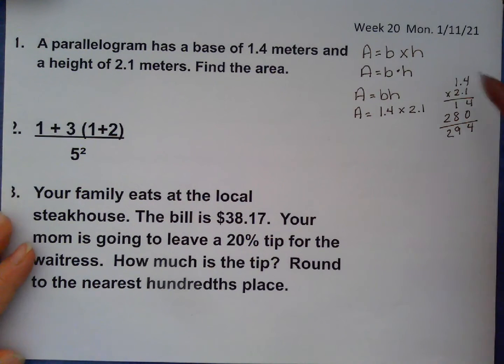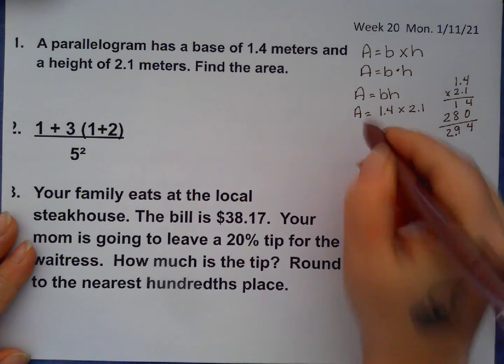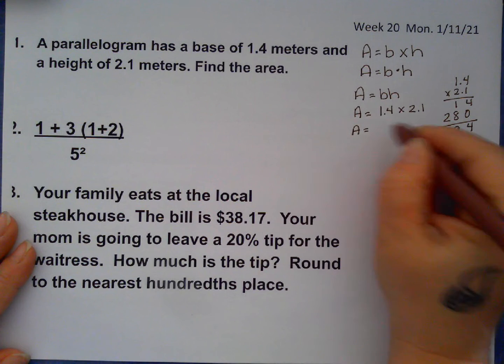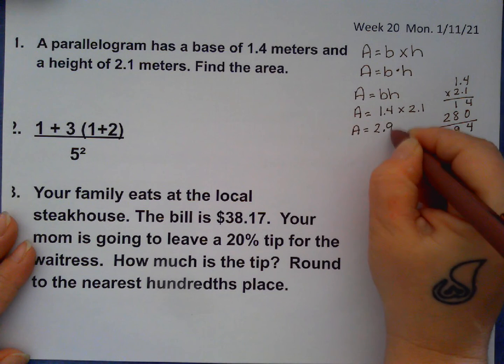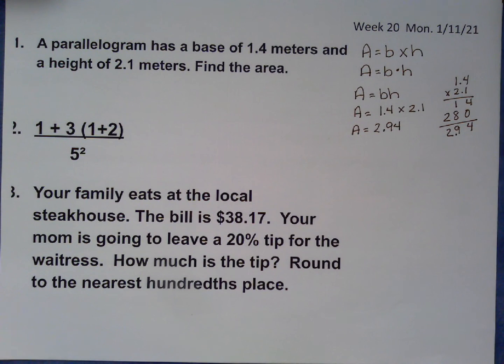How many numbers do I have behind a decimal? 2. So area equals 2.94. Easy. Okay, next one. Don't get discouraged when you see problems like this.